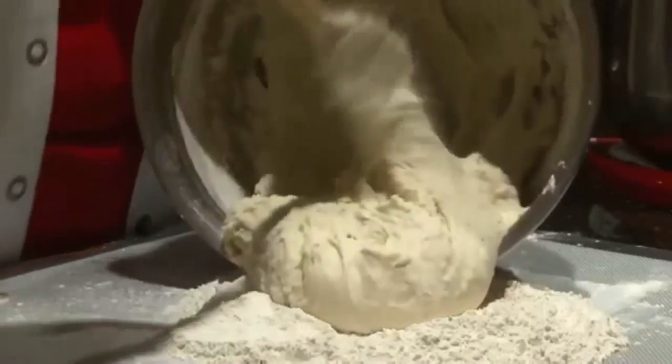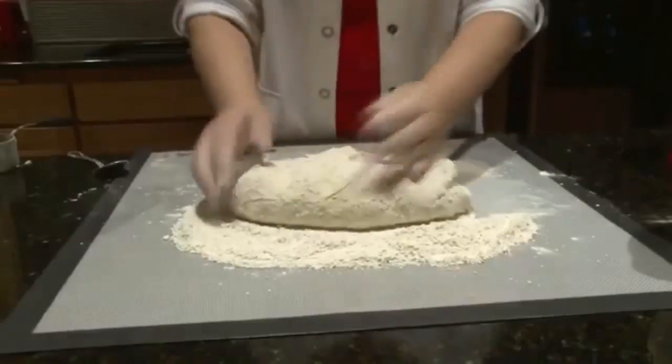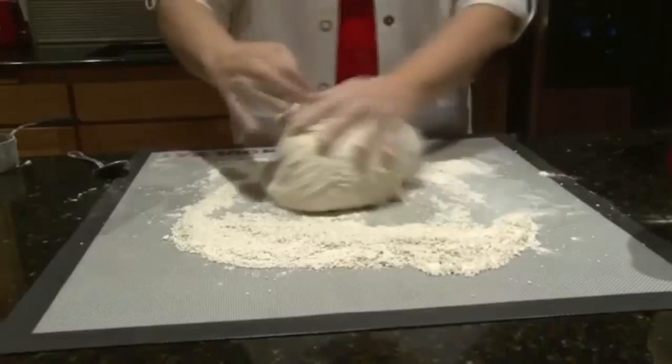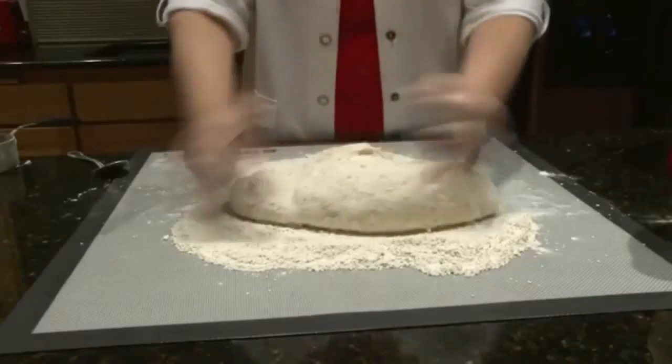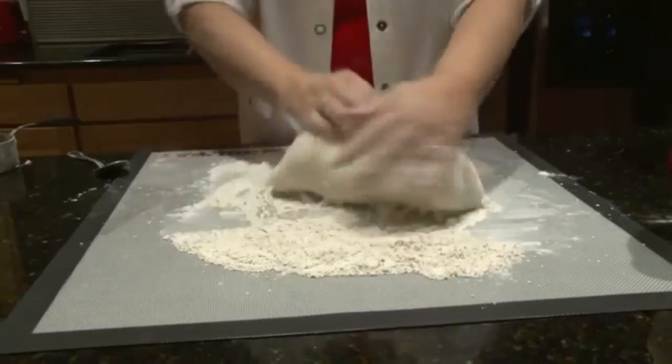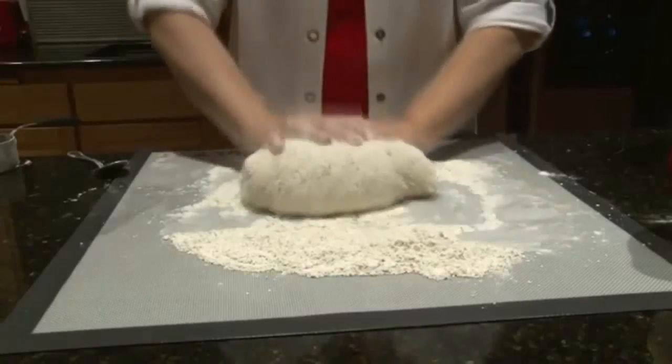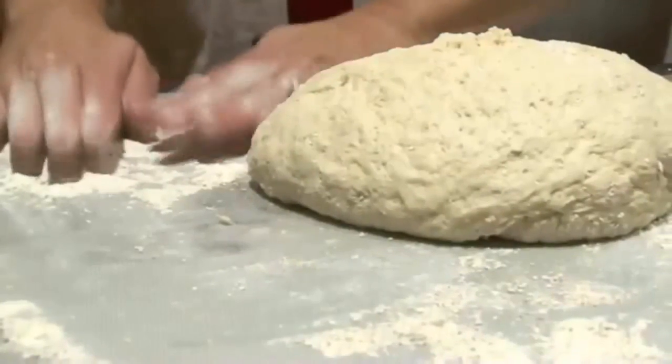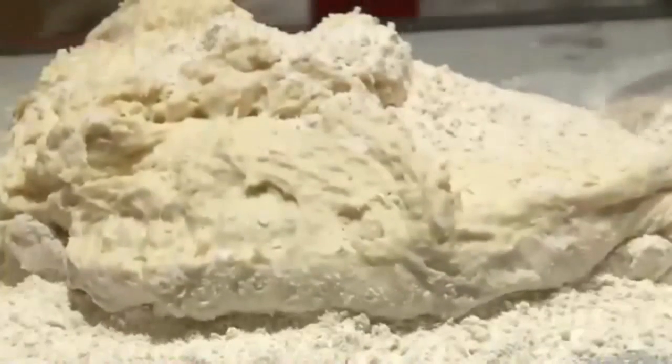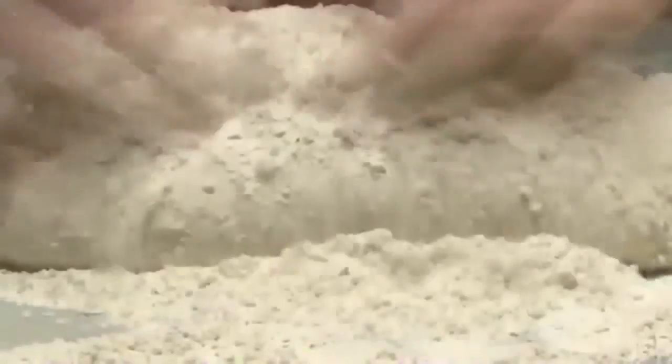And using your hands, you'll want to knead that flour into your dough, and you just keep kneading and kneading and kneading until the flour is gone. And when your dough is elastic and not sticky to your hands and not sticking to the surface, then it's ready. If it's not, you'll want to add a little bit more flour until you get that right consistency.